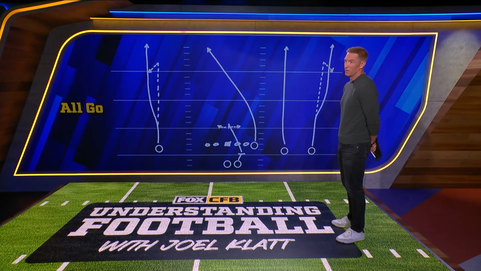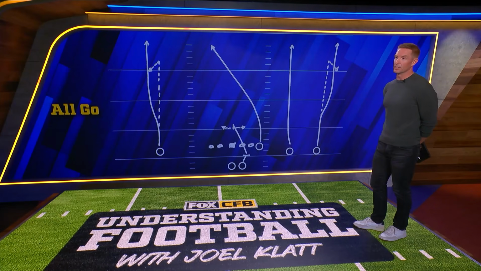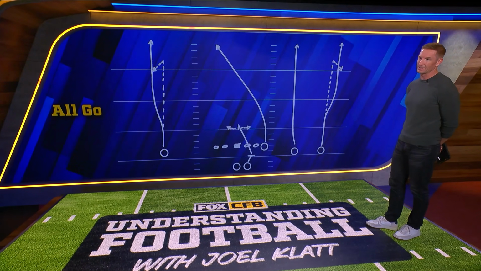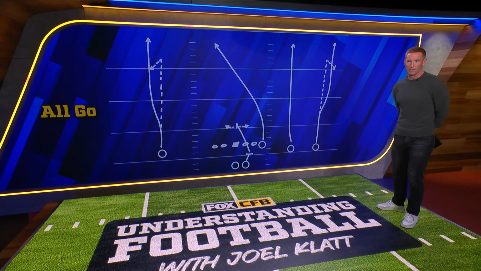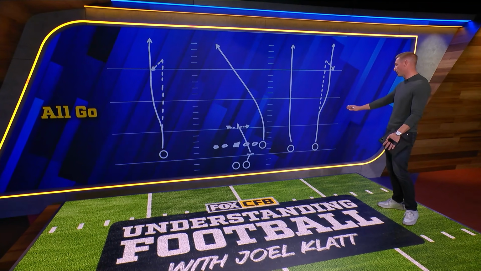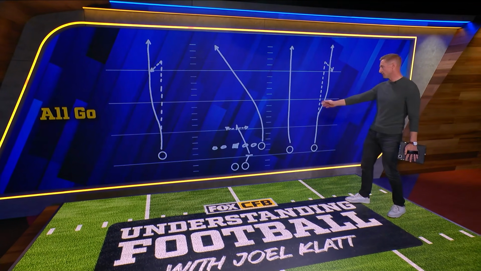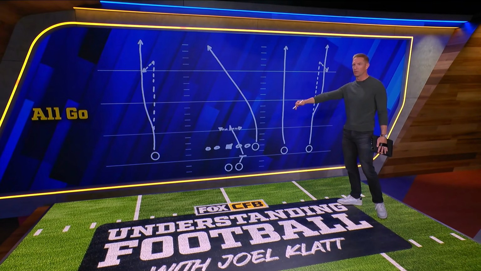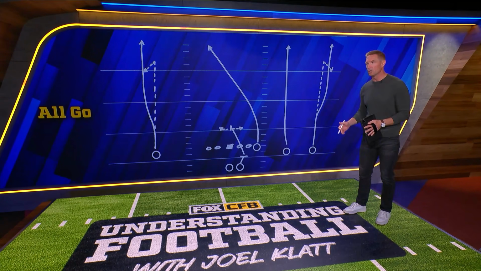This is my favorite. Now, if you do know football, you're going to immediately say to yourself, like, Joel, that's cheating. That's not technically all go. You're right. This is technically all go special. And the reason that it's special is because it's out of a 3-by-1 set, not a 2-by-2 set. Okay, 2-by-2 would just have the tight end or a second wide receiver on the left side. But you have to understand that whether it's all go or all go special, it's the same thing.